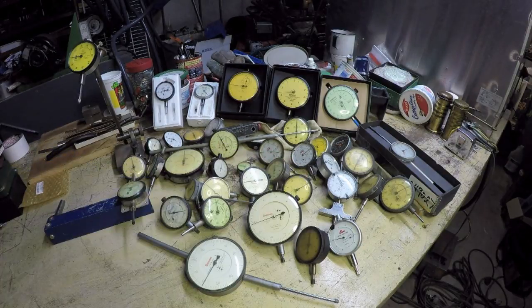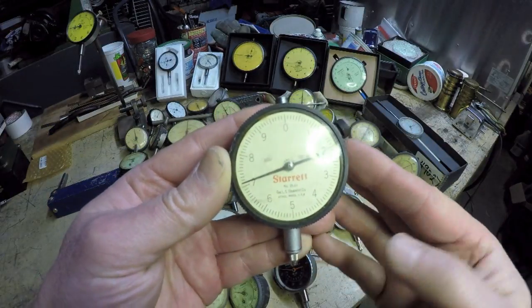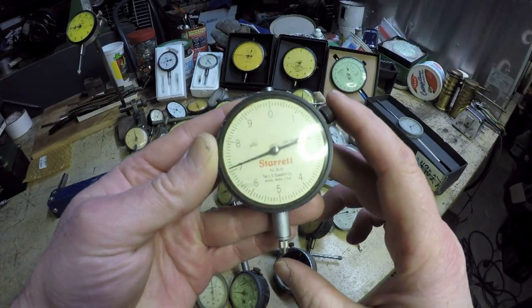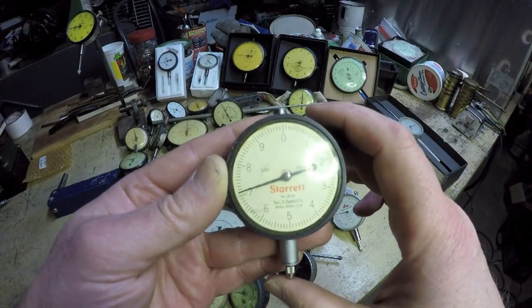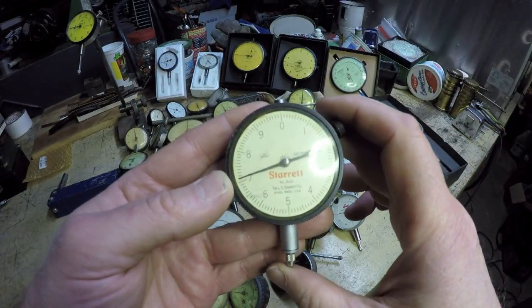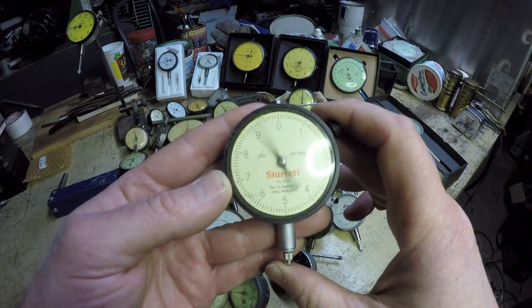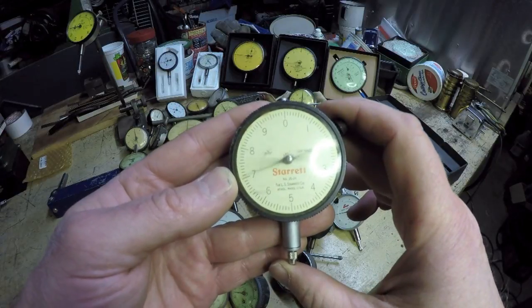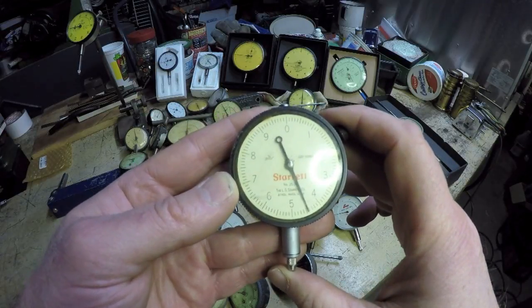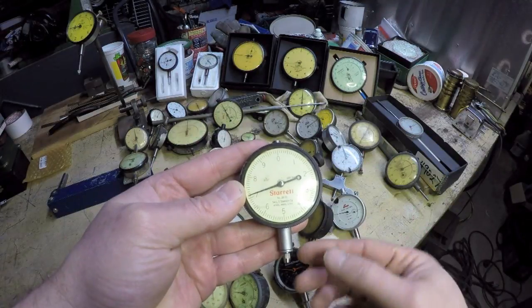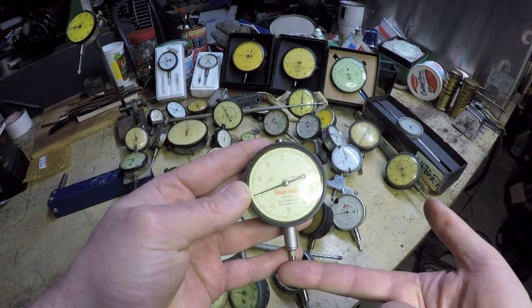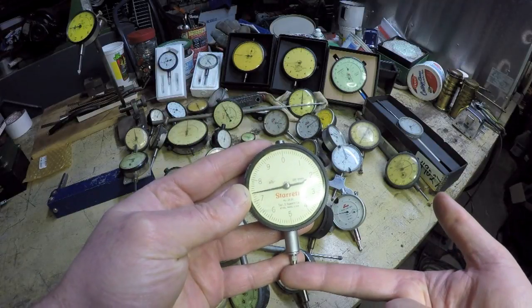Let's talk about variations. Some indicators, like this one right here, are really basic. They do not have any subdials, which I'll explain in a moment, and they're really only made ideally for measuring in one direction, and they don't tend to have a ton of travel. For instance, the complete range of travel on this indicator is only 25 thousandths.